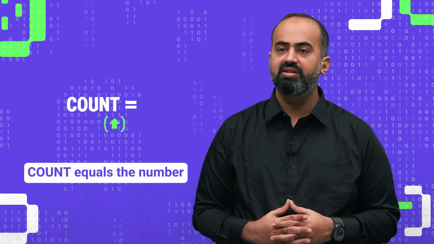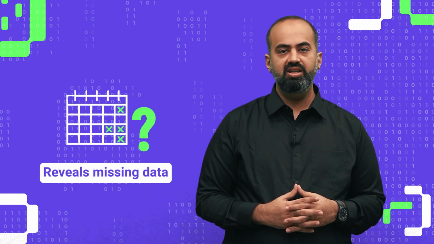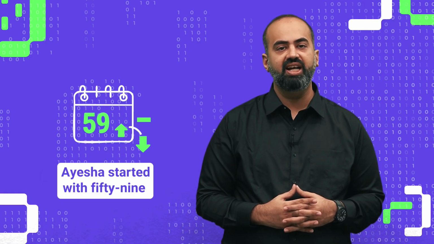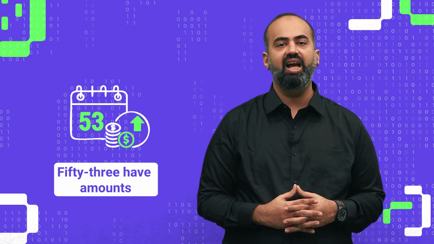The formula is straightforward. Count equals the number of non-empty values. Always start by counting what you have. This also reveals missing data. Aisha started with 59 rows, but only 53 have amounts. That means 6 tenders are missing this critical information.